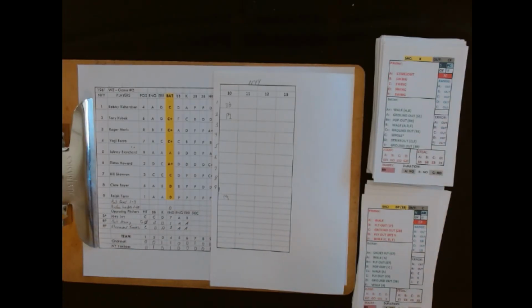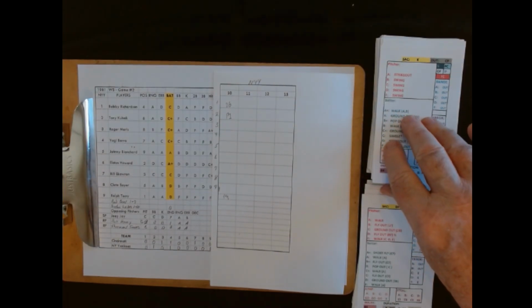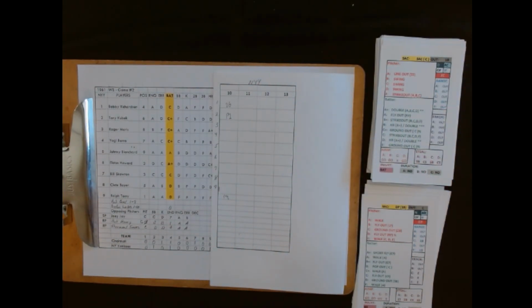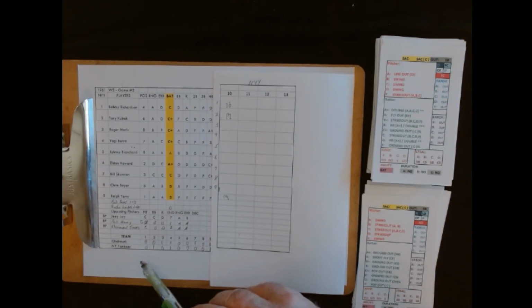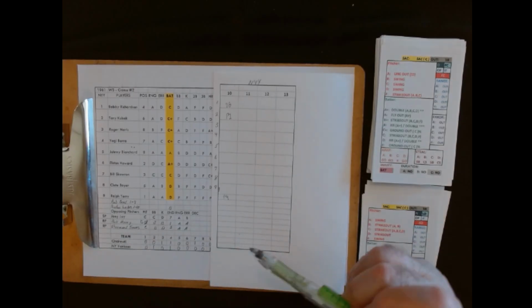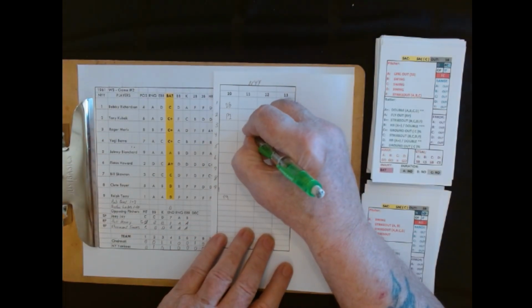Okay, bottom of the 11th, Sherman Jones on for his second inning of work. He's got an endurance of 2. Roger Maris leading off, and he is a C pitcher. C, strikeout, A, B, C, or D. It's a D, strikes Maris out.